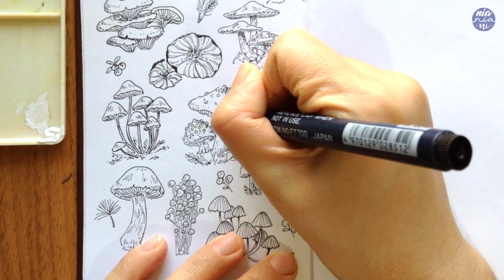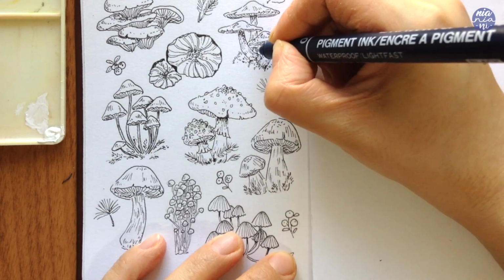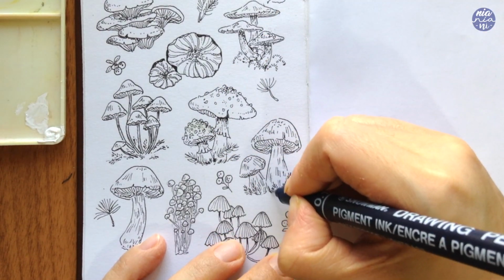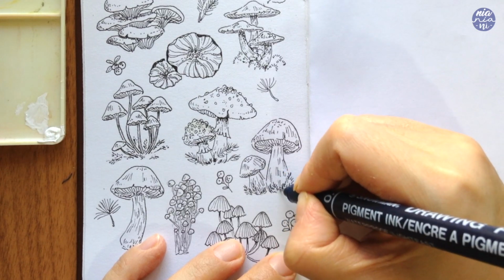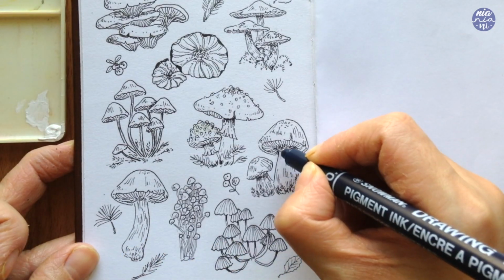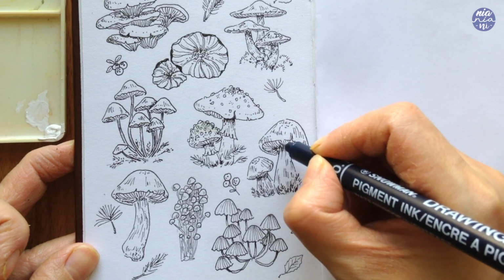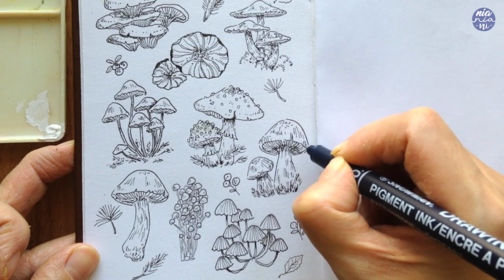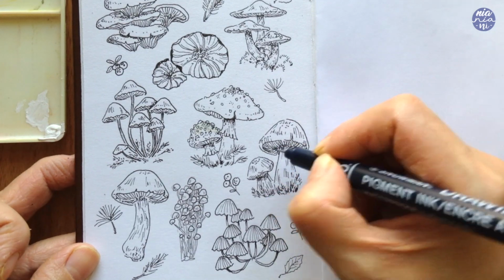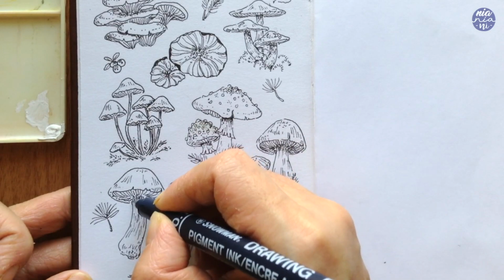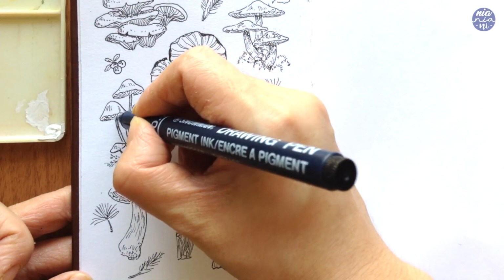To finish off, I like to look at the whole page, and I see that the drawings look a bit flat because it lacks depth from the shadows and the separation of value. Even with some of the textures that I added, it didn't really affect the values too much, so I decided to go back in to enhance some of the shadows and bring more life to the individual mushrooms.